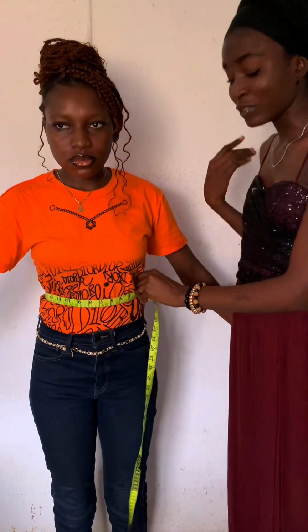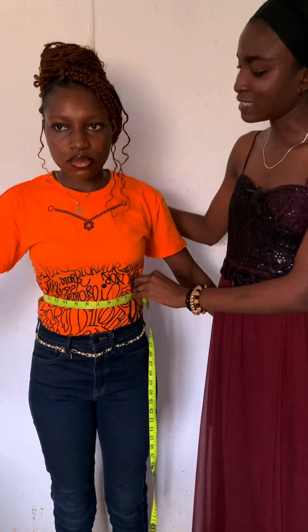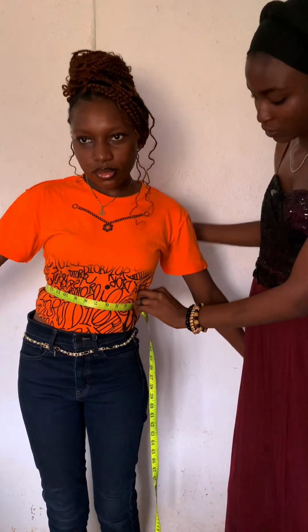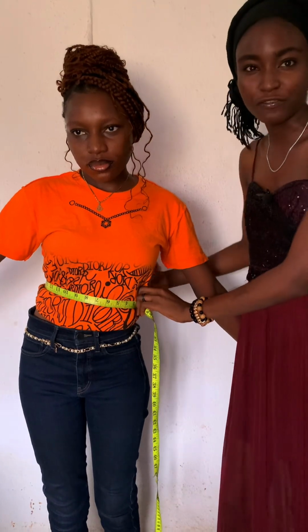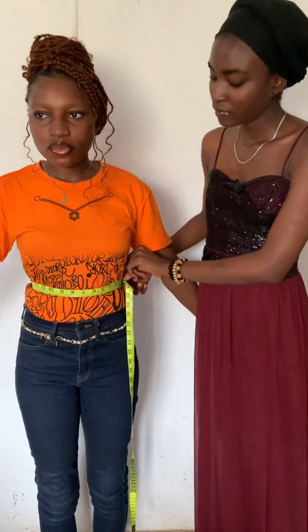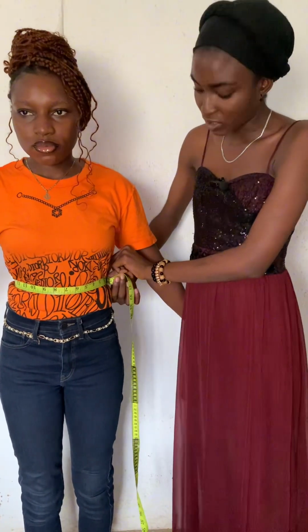You can either ask for your client's abdomen or ask them to tilt a bit to the side. Please tilt a bit to the side. Now, that place where the body folds, that is the perfect waistline. Stand, please. Okay, so when you get that perfect waistline, you measure it.